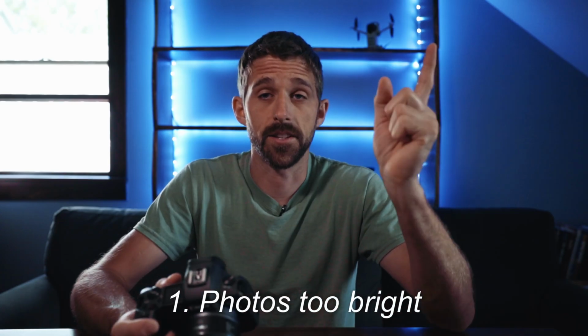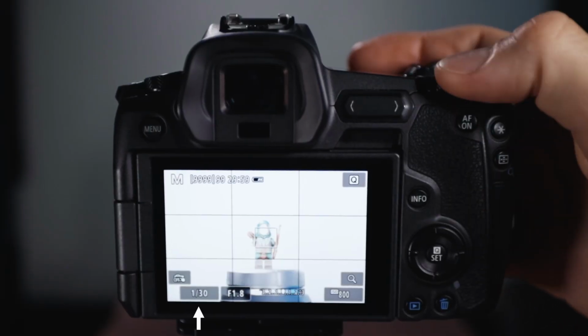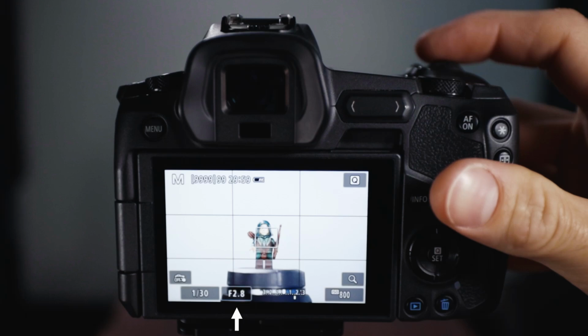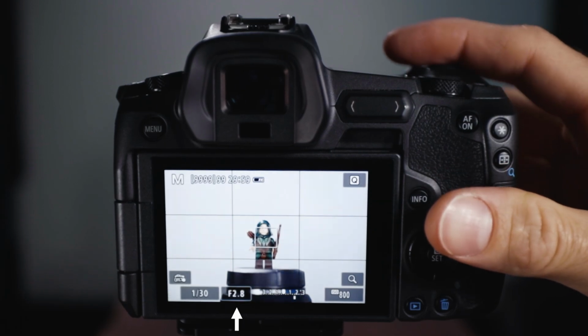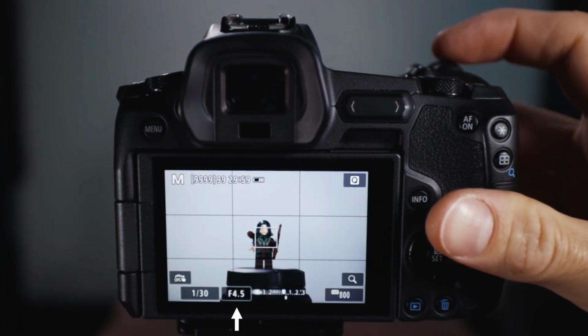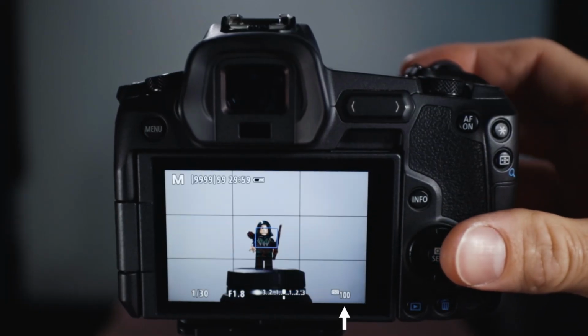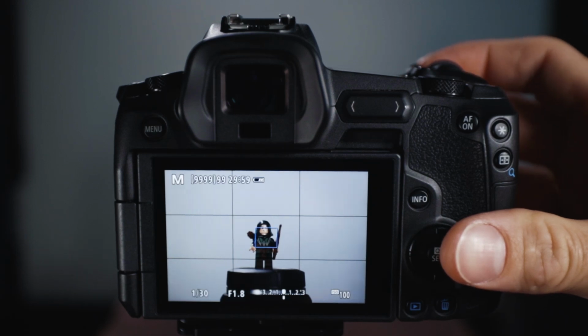The first thing is if it's too bright in your photo or wherever you're shooting, there's a few things you can do. You can increase your shutter speed so your camera is taking a faster photo, or you can pick a bigger f-stop, so shrinking the aperture size. That's going to be letting less light in, so it's going to be darkening your photo. Or you can decrease your ISO. So dropping your ISO down is going to reduce the amount of fake light. ISO is that fake light, so you're reducing that light in your image.